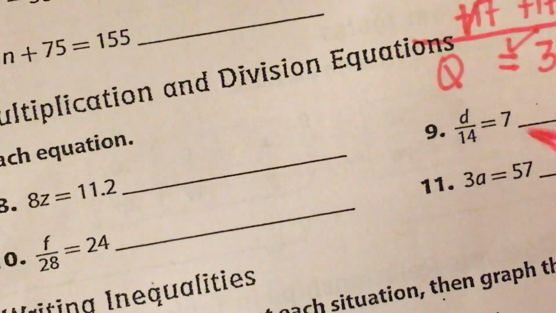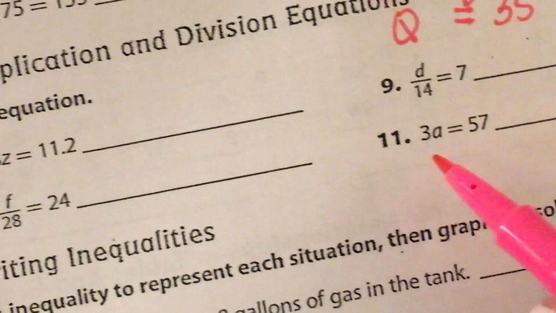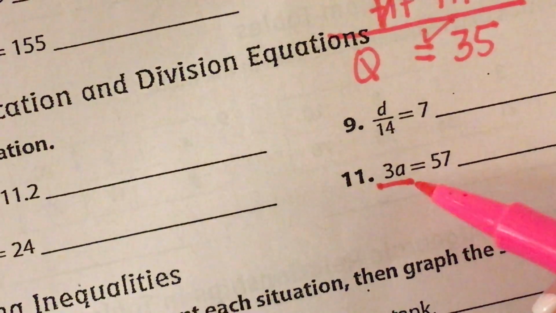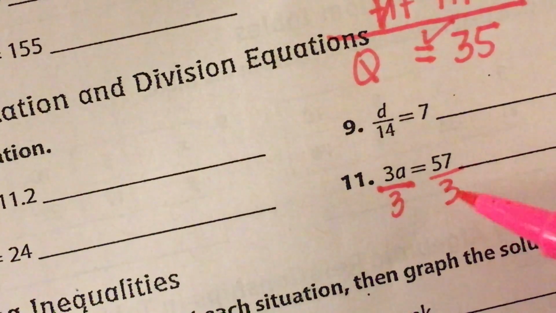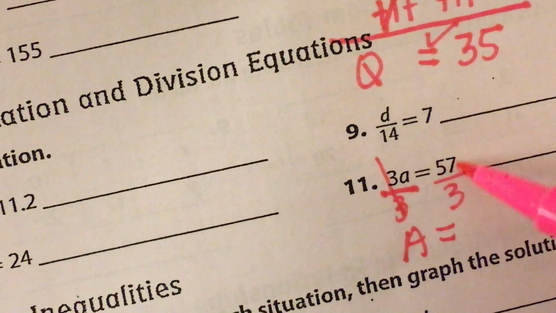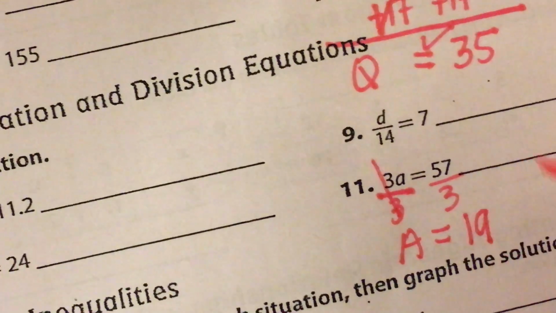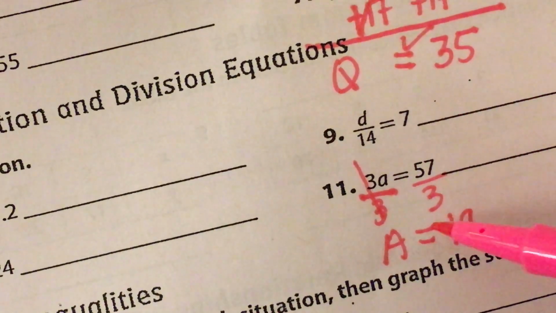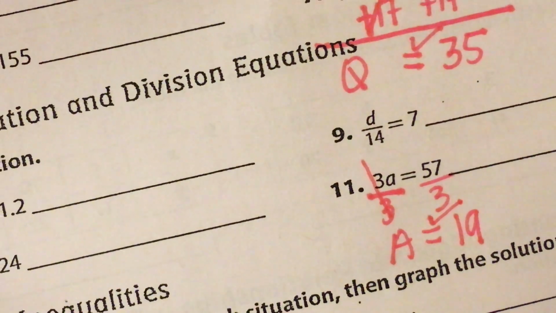Here, let's do this one. 3a is 57. A is being bothered by times 3. So let's divide both sides by 3. 3 divided by 3 is 1. A equals 57 divided by 3 is 19. Let's go back and check. 3 times 19 is 57. 57 equals 57. That is a check.